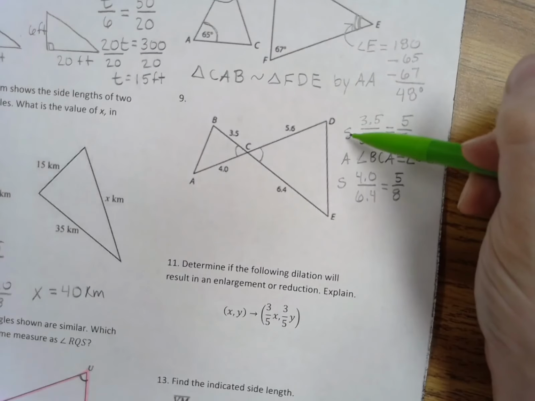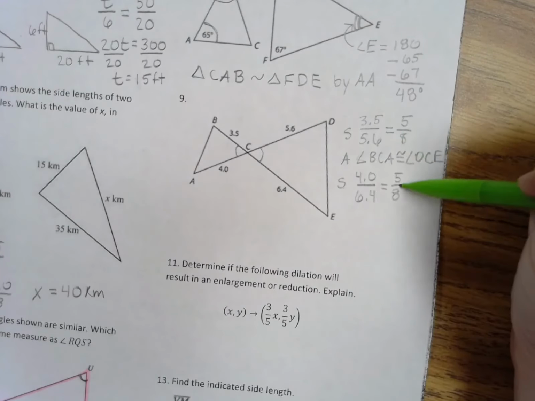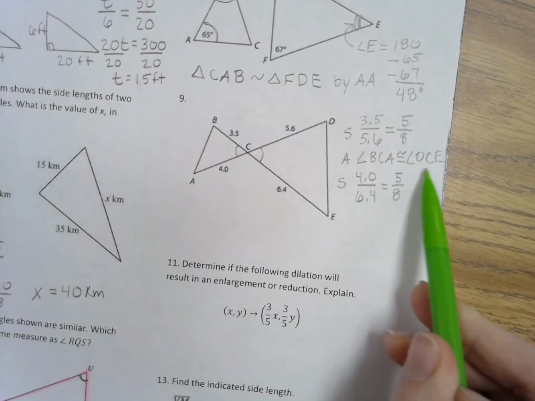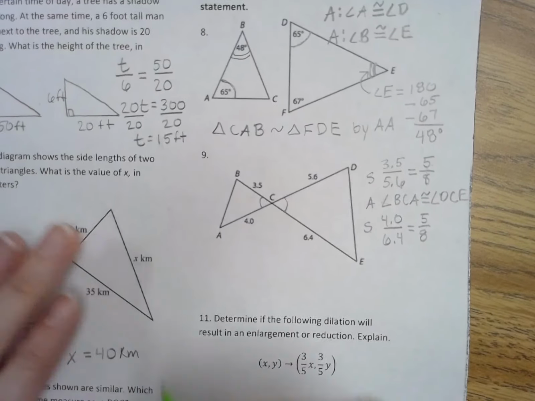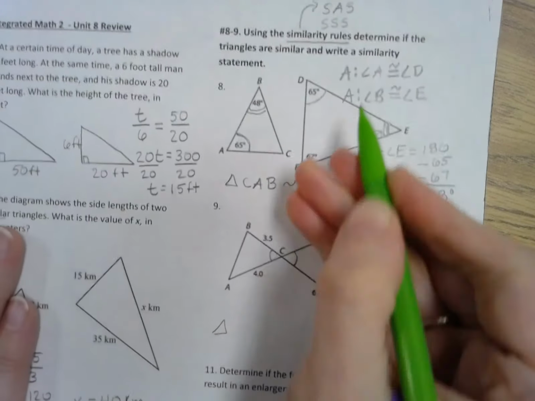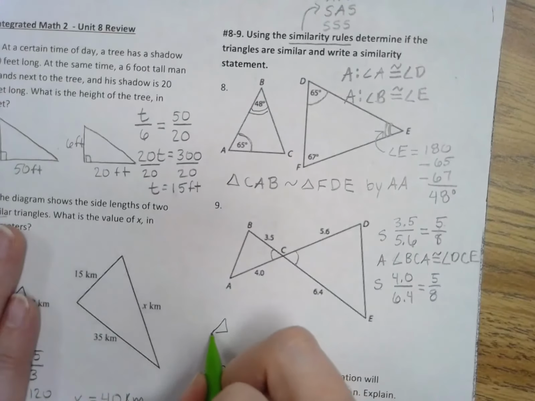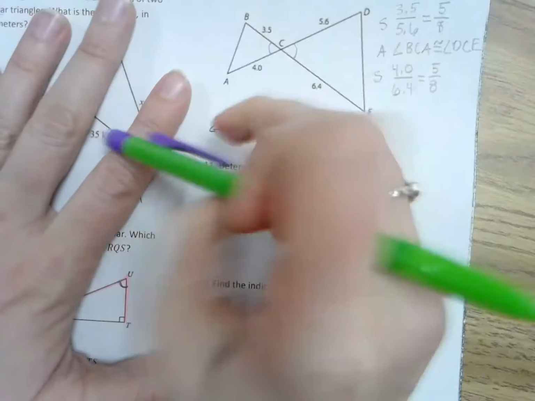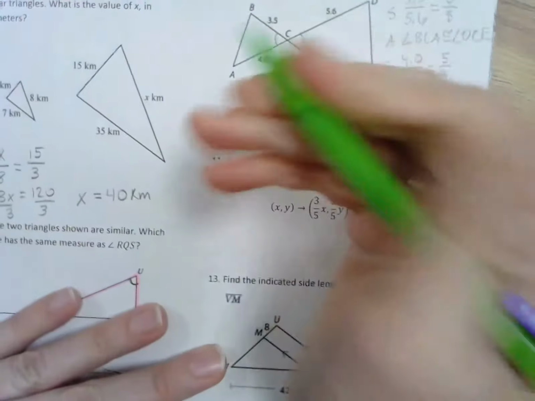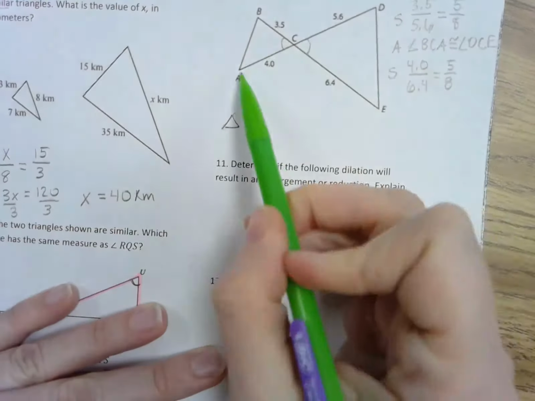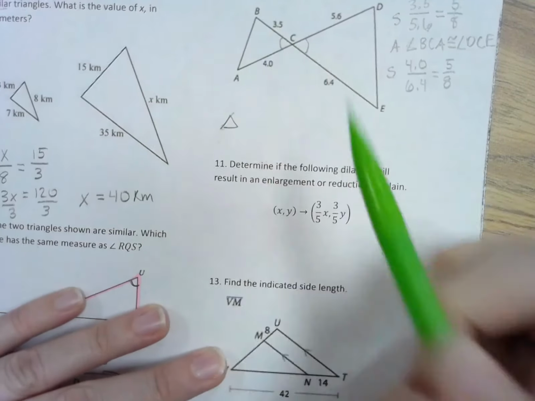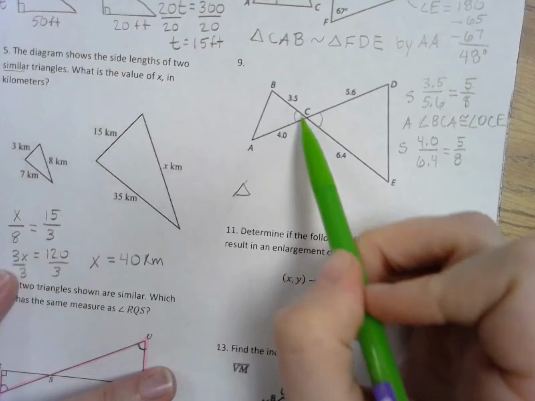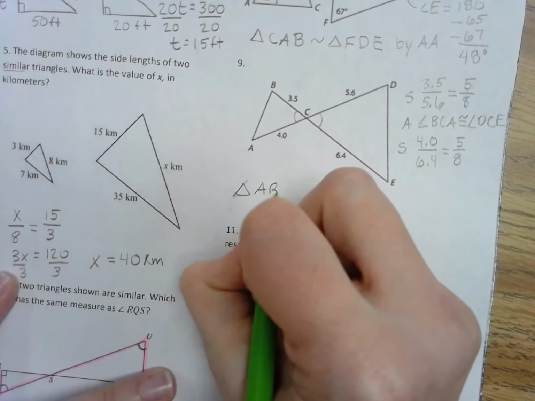So we proved with side angle side, our sides were proportional, meaning those ratios are equal, and our angles are congruent. So this is a pair of similar triangles. So let's name our similarity statement. First, we want to name triangle, however you want to call the first triangle, whatever three letters you see. You can do it in alphabetical order or try and spell a word. So let's do this one just ABC this time in alphabetical order.